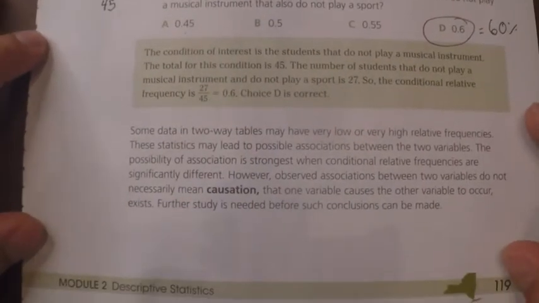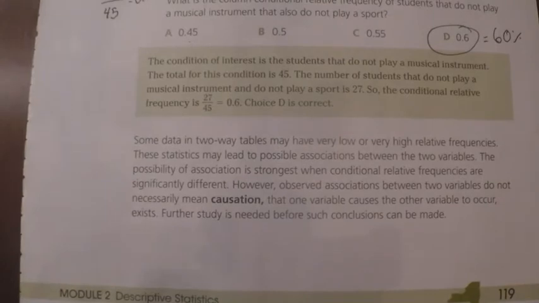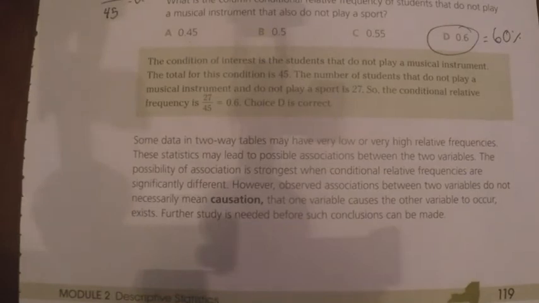So as we continue on here, some data in two-way tables may have very low or very high frequencies or relative frequencies. These statistics may lead to possible associations between the two variables. The possible association is strongest when conditional relative frequencies are significantly different. However, observed associations between two variables do not necessarily mean causation, that one variable causes the other to occur. Further study is needed before such conclusions can be made.